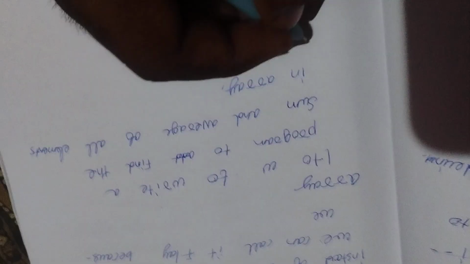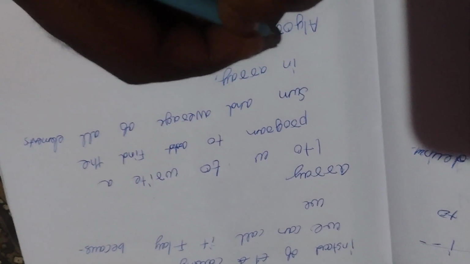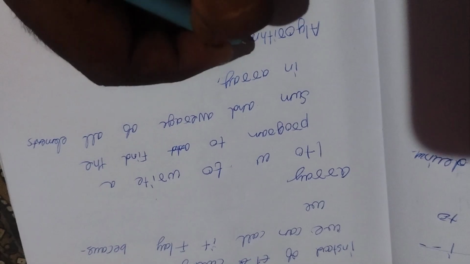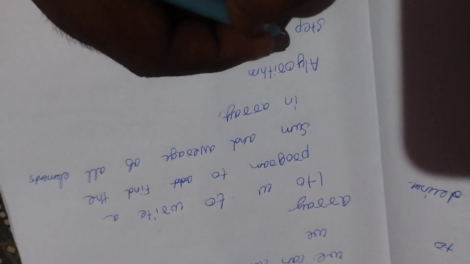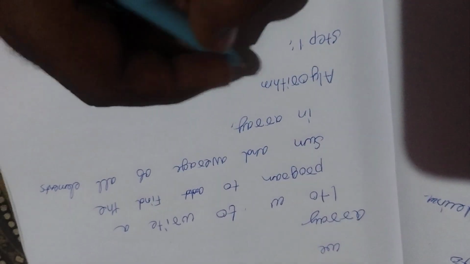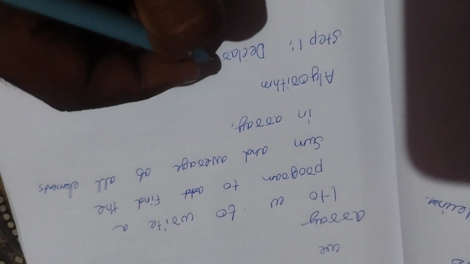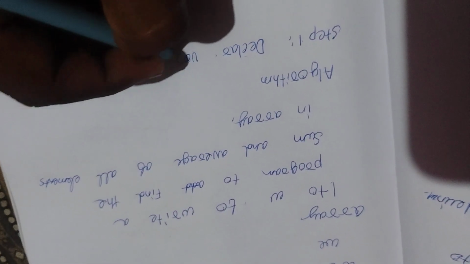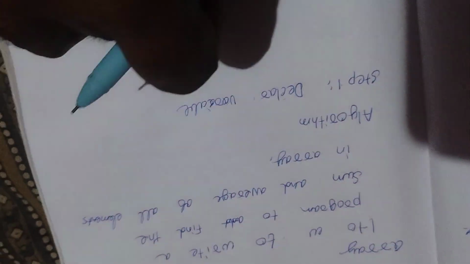So for this statement, first I am going to write an algorithm. Step 1: what is step 1? First I am going to declare a variable. What is this variable used for?